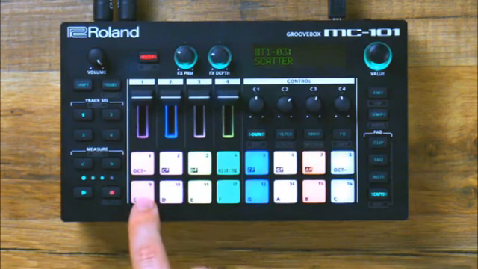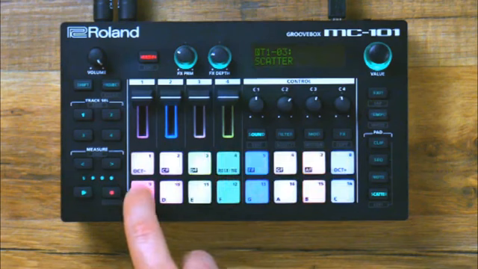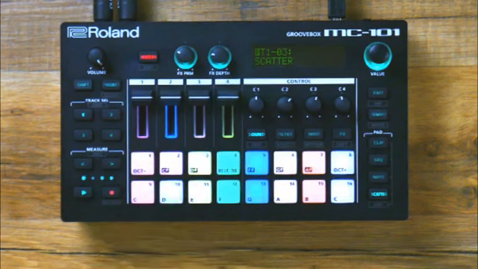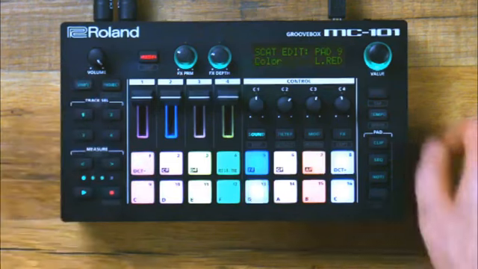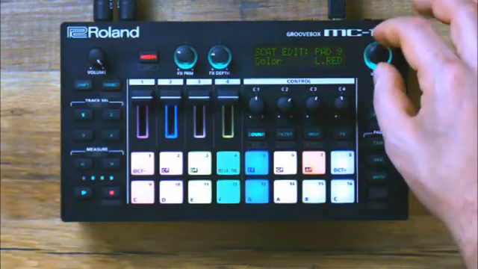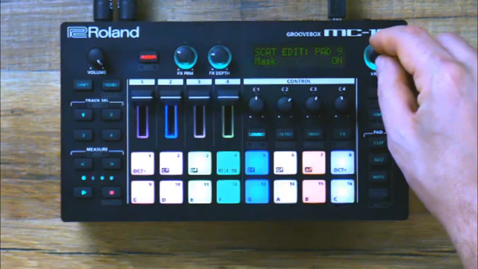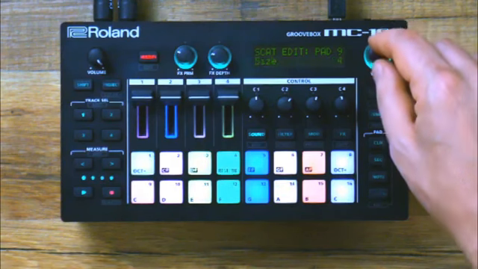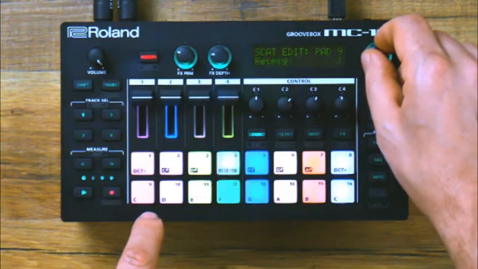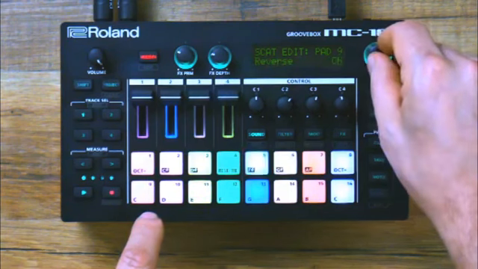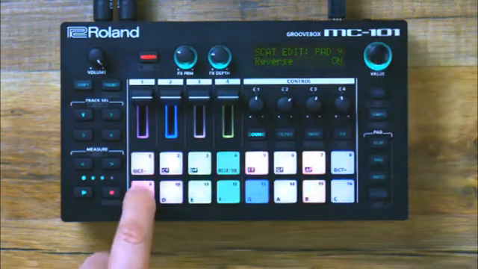So if I want to customize the effect that's on this pad right here, all I need to do is hold Shift and hit that pad. Using the value knob, I can look at the different options available for the scatter setting. Like if I want to reverse it, I can turn reverse on.